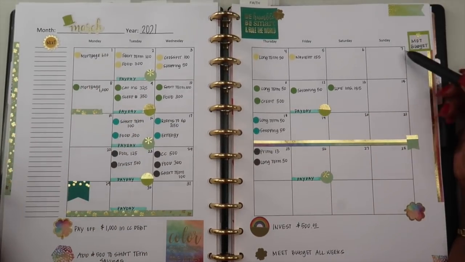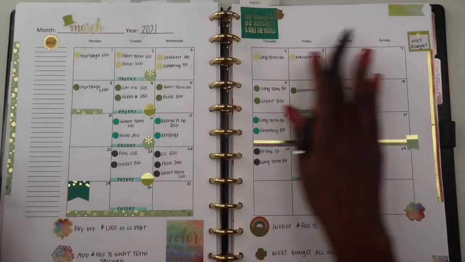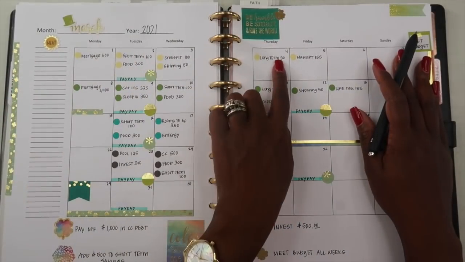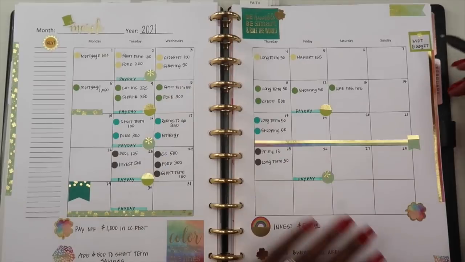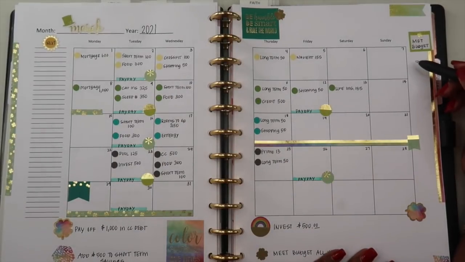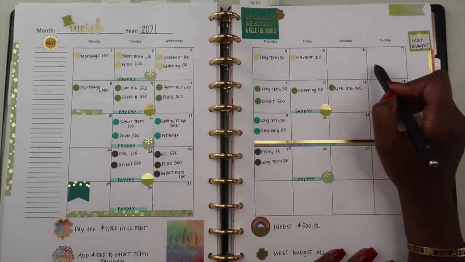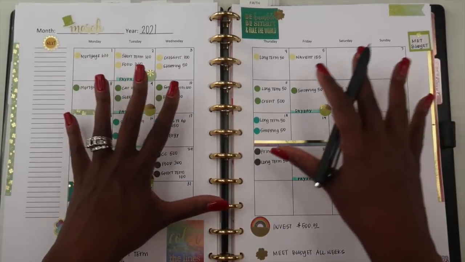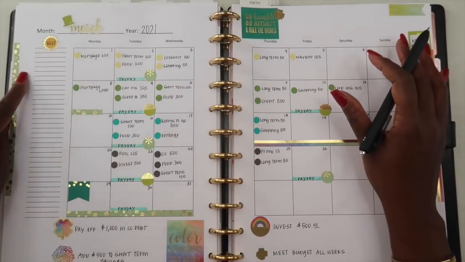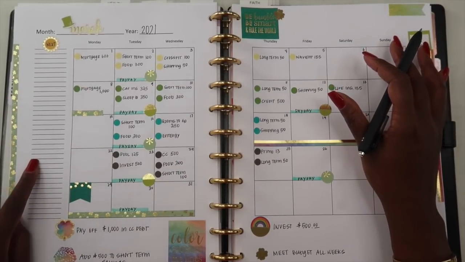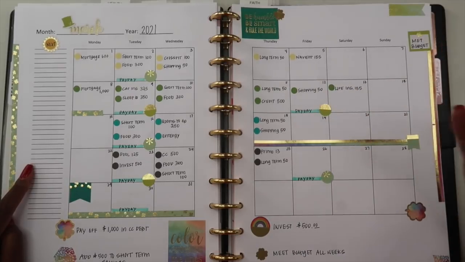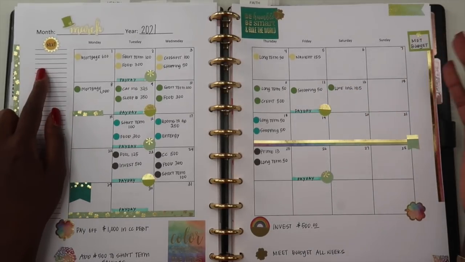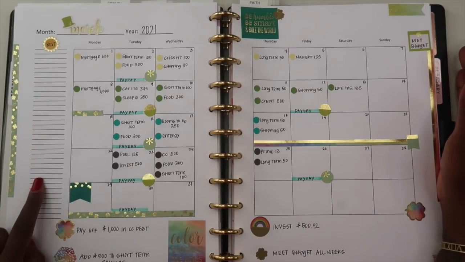If I meet a budget for a particular week, let's say we get through the entire week, we have done all of these things, have not gone over budget, then I'm just going to add something on the sidebar right here to let myself know that we actually met budget that week. I'm going to review our budget every single Sunday, and this is the time where I will mark off if we actually met budget that week. On this sidebar, I will write in anything that's coming up in the next month. So if I have something coming up in the month of April, I will just write it down here.